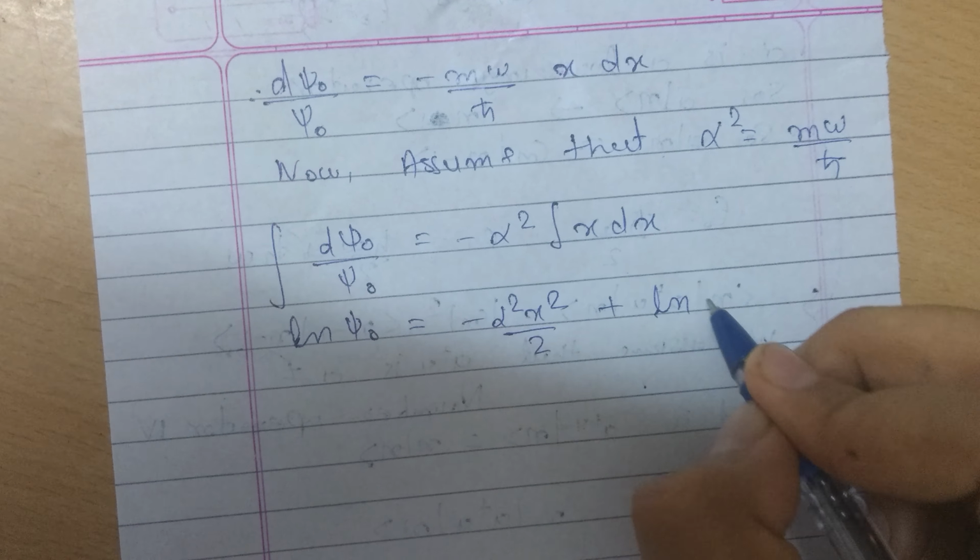Now from the raising operator, we can write that a† acting on ket 0 will be ket 1. So basically ket 1 is equal to a† acting on ket 0.